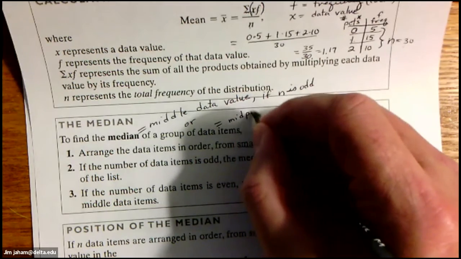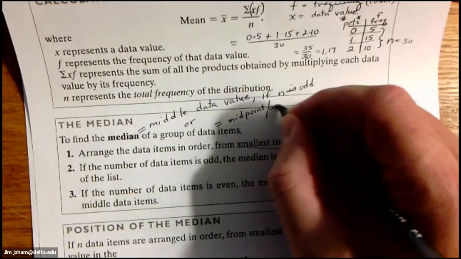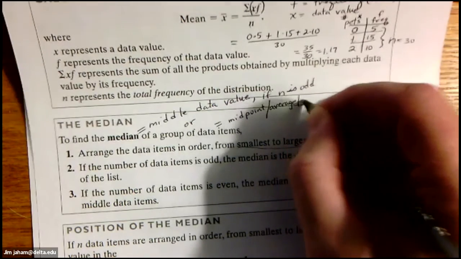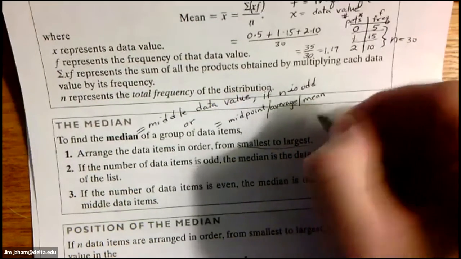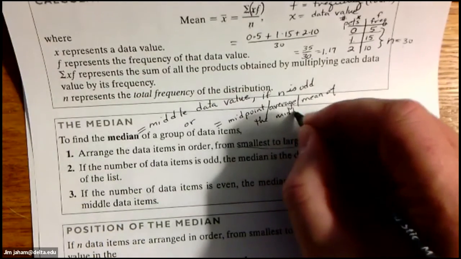Midpoint, average, mean, all of these mean the same thing in this context of the middle two data values.